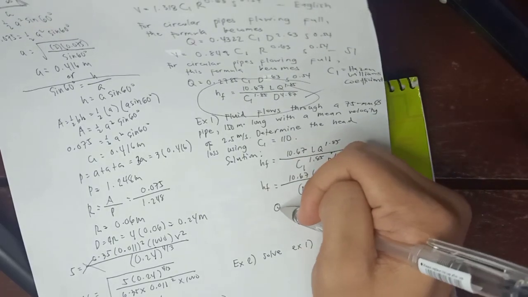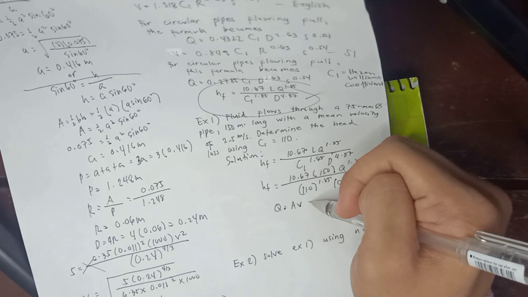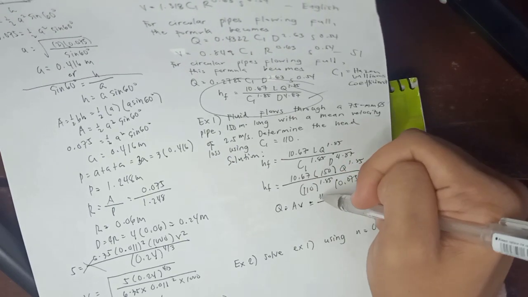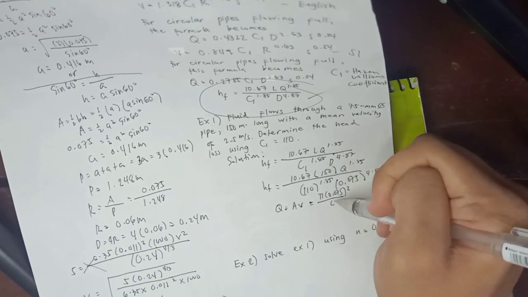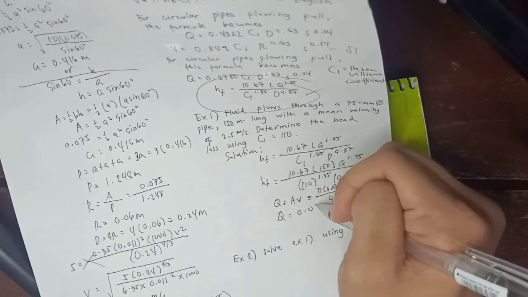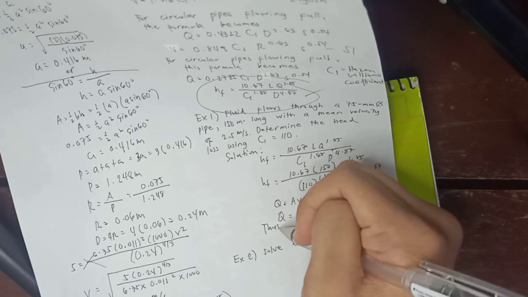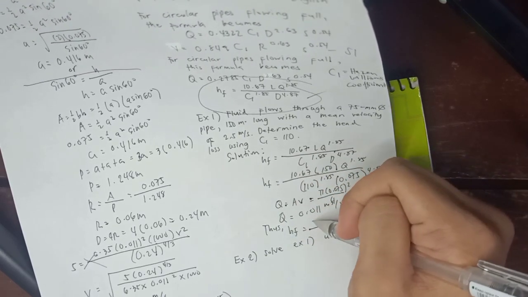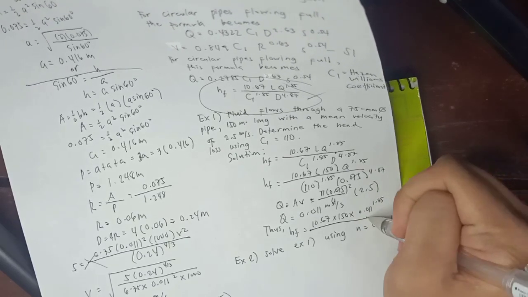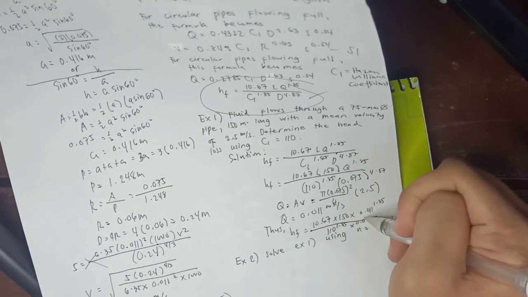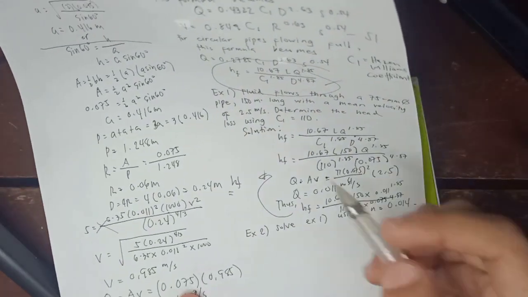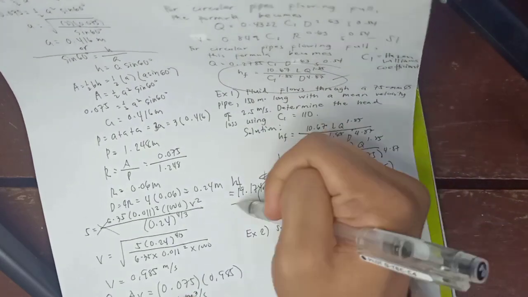Pending pa. Our Q now is AV, equals AV. The area is still to be solved: 0.075 squared over 4 times the V, which is 2.5. Then Q now is 0.011 cubic meter per second. Thus our HF is 10.67 times 150 times 0.011 to the power of 1.85 all over 110 to the power of 1.85 times 0.075 to the power of 4.87. So our HF is 19.174 meters. So this is the answer.